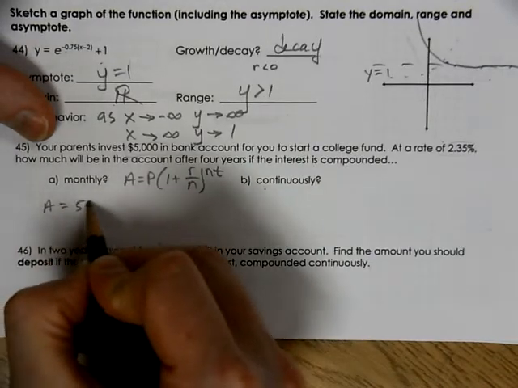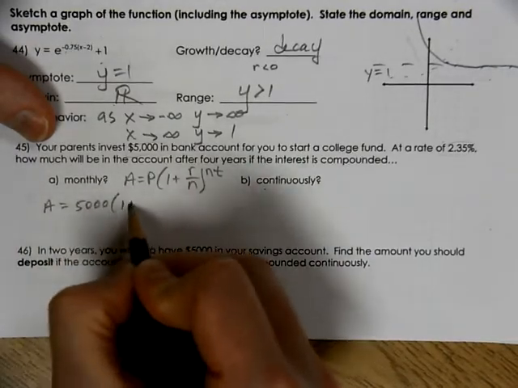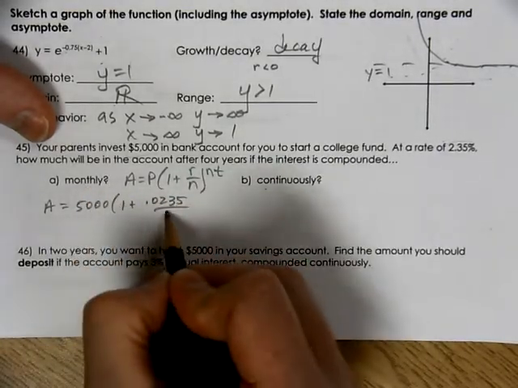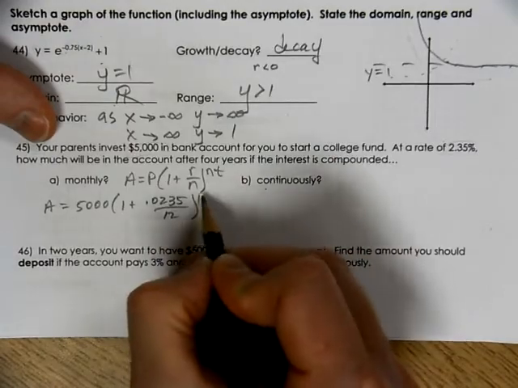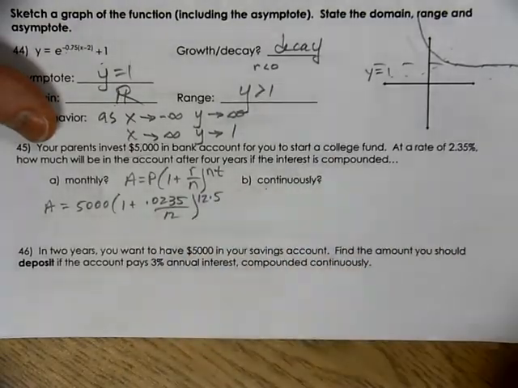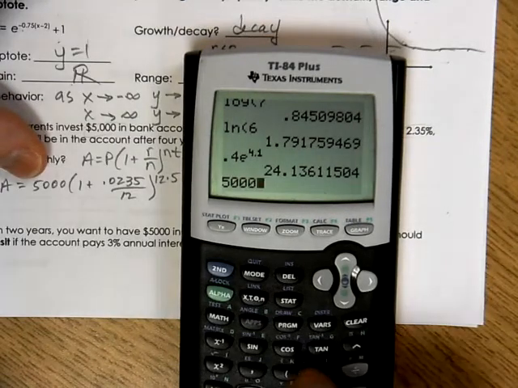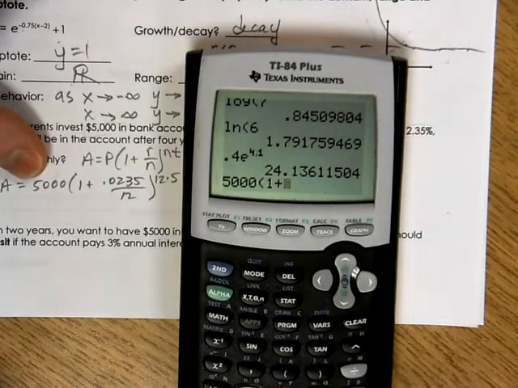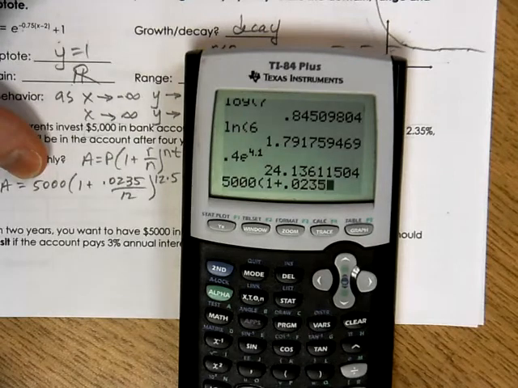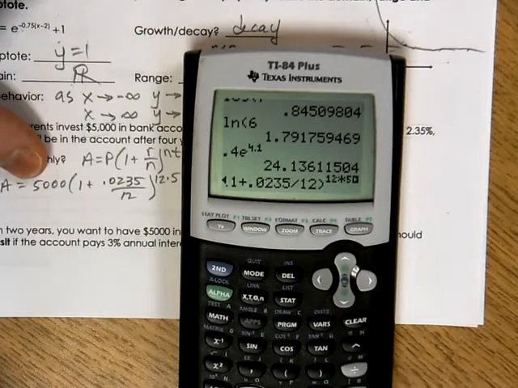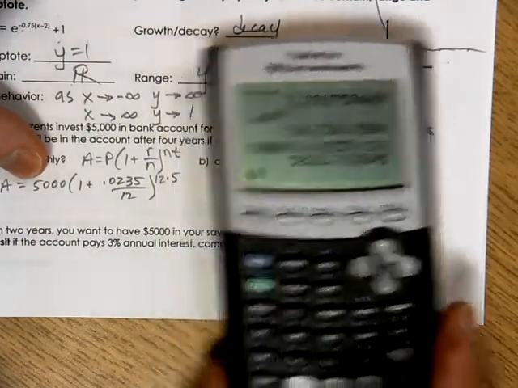So we're starting with 5,000. 1 plus 0.0235. Monthly would be 12. So this is 12 times 5. 5,000, 1 plus 0.0235 divided by 12. Raised to the 12 times 5, which is 60.